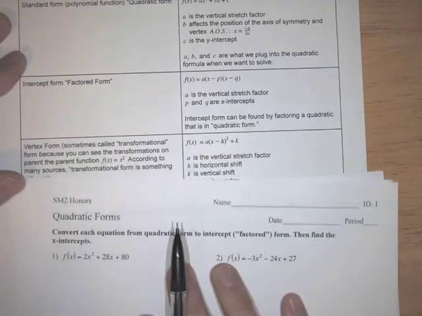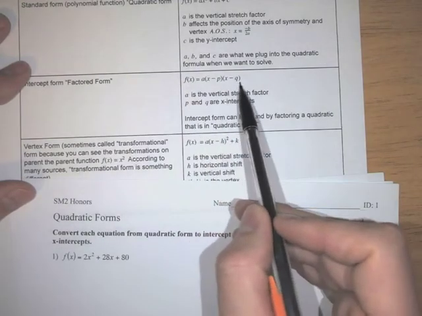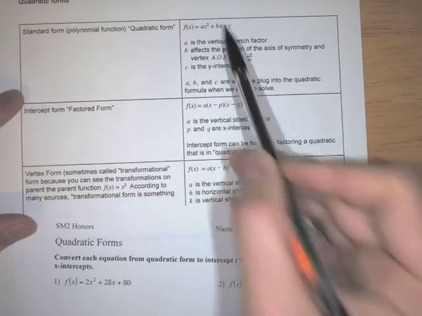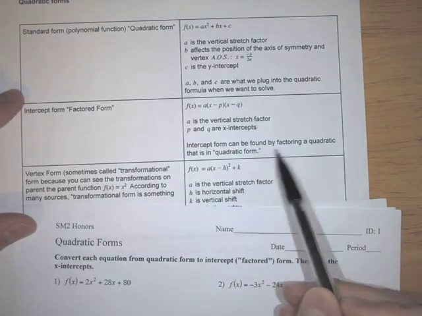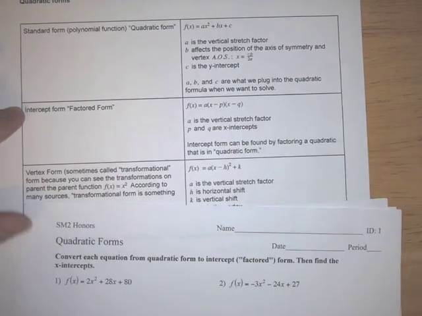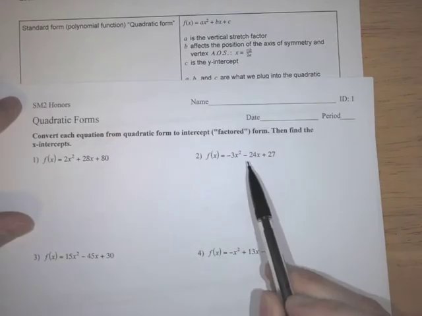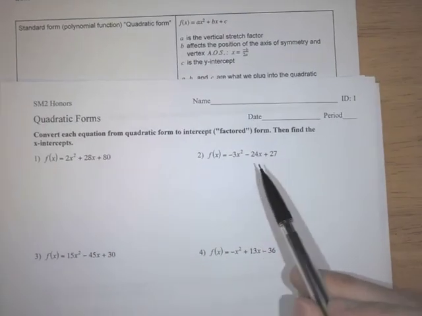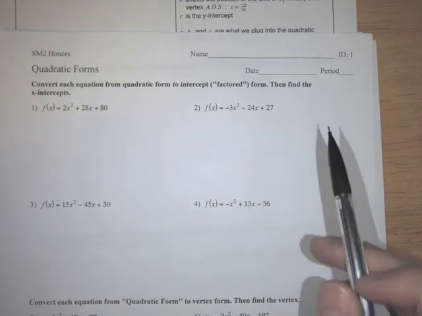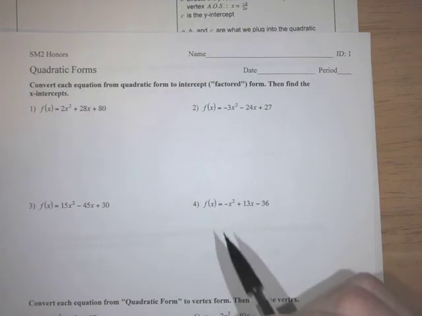So what we're looking for is we want it to look like this. And we're starting with something that looks like this. Right? And we know that intercept form can be found by factoring a quadratic that's in quadratic form. So all we're really going to do is factor this, and then find the x-intercepts. Okay? We're pretty good with factoring by now. We've practiced a bunch, and we practiced last week, so hopefully this is familiar.